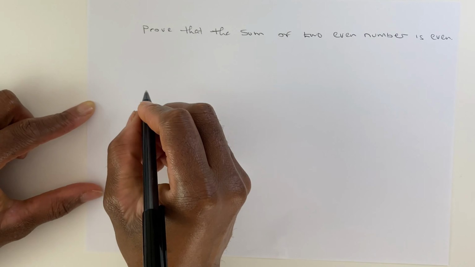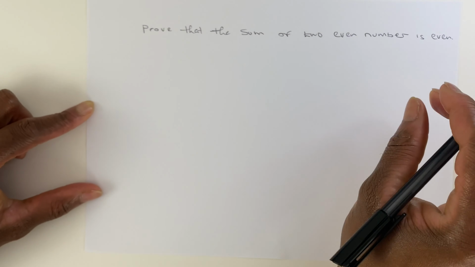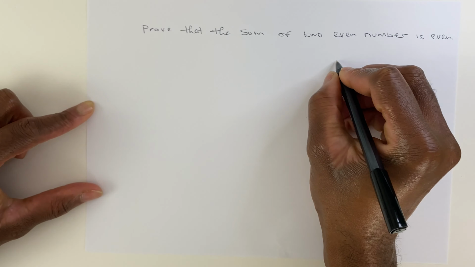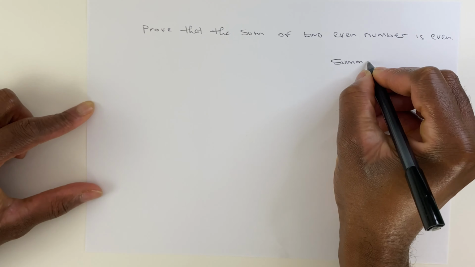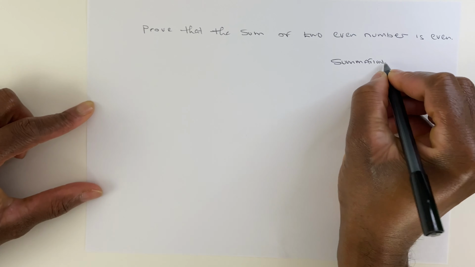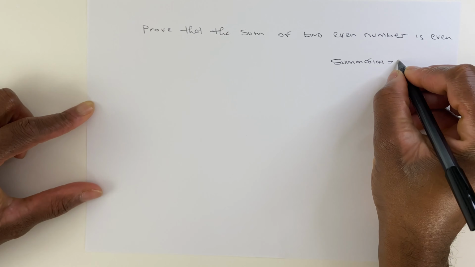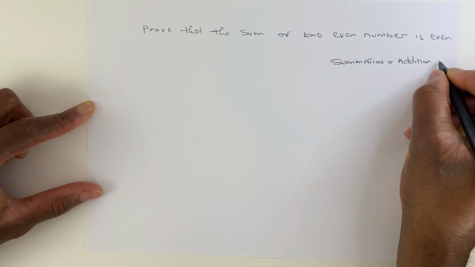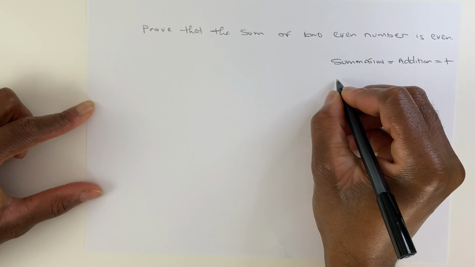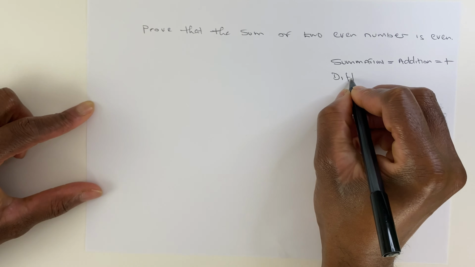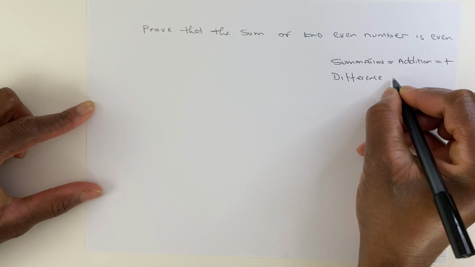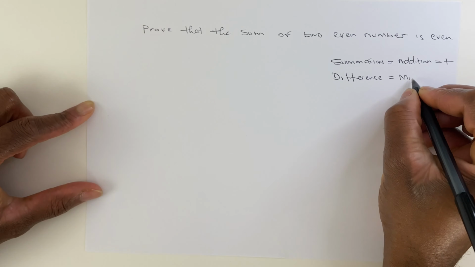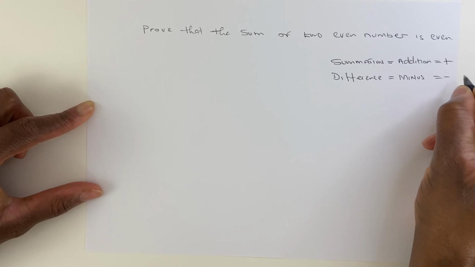Well, first of all, let's talk about what is sum. In mathematics, summation means addition, which is plus. Difference is take away, which is minus.